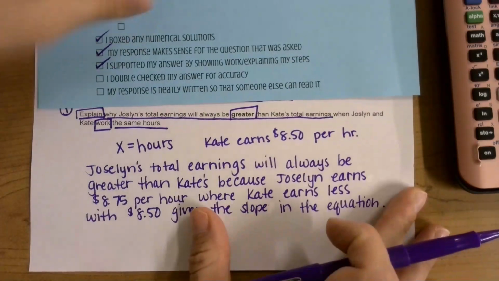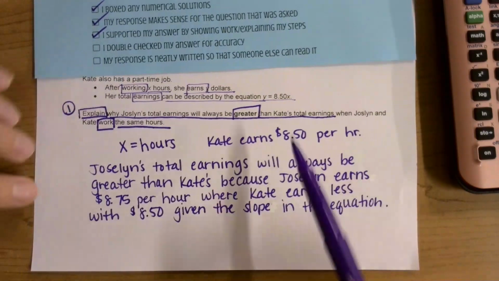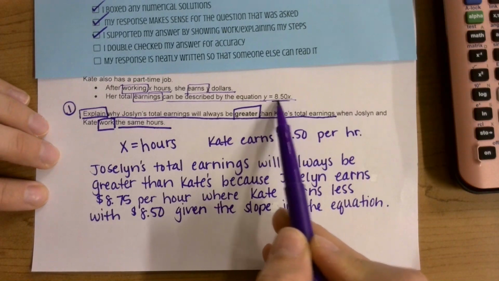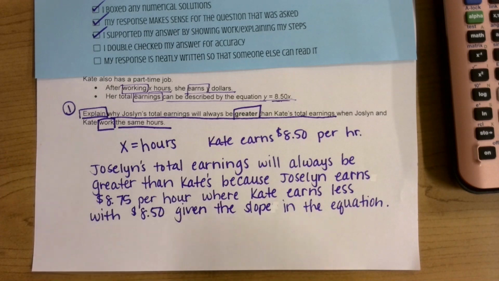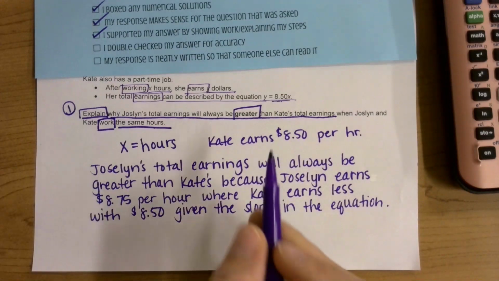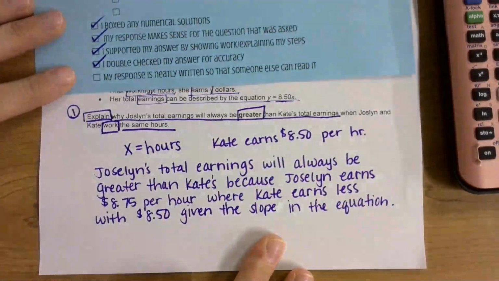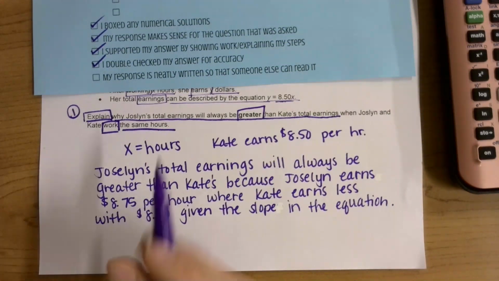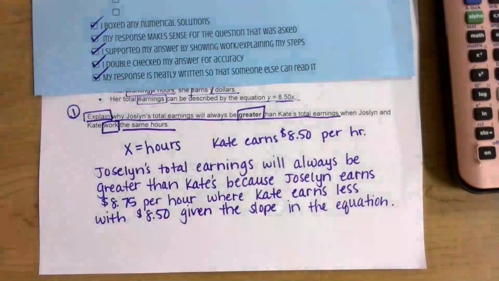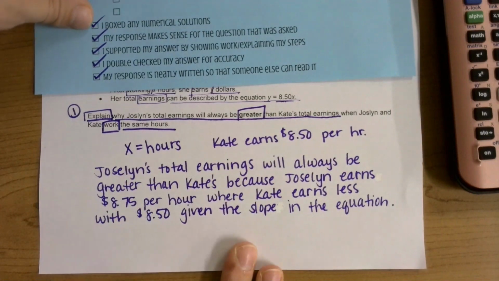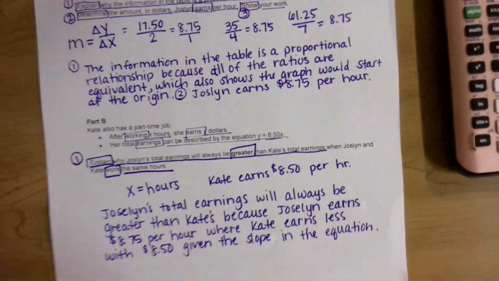I already double checked the 8.75 in part A. Looking back at the equation, always look back, make sure you wrote it down the same. It's easy to make those little mistakes. So always double check that you wrote the same number. Sometimes I see students accidentally type in or write the wrong number. My response is neatly written so that someone else can read it. Yes, I feel like that is legible. All right, so now we have answered this and completed our checklist. Now it would be ready to submit.